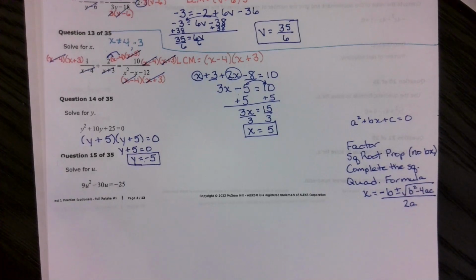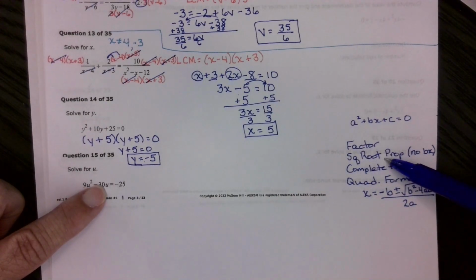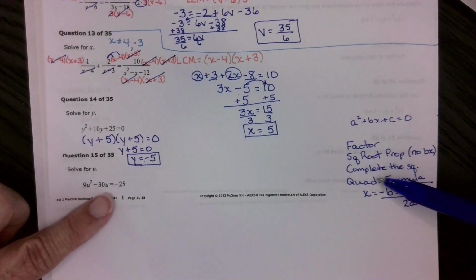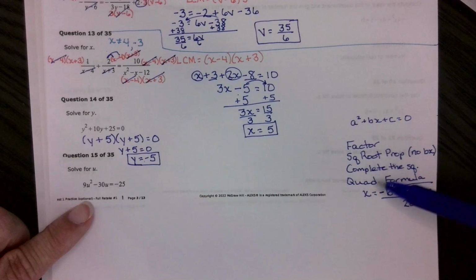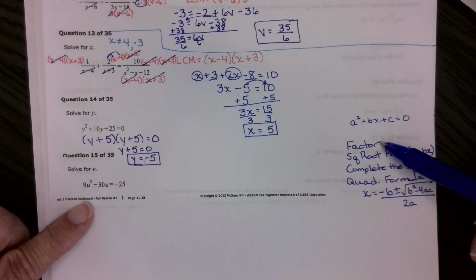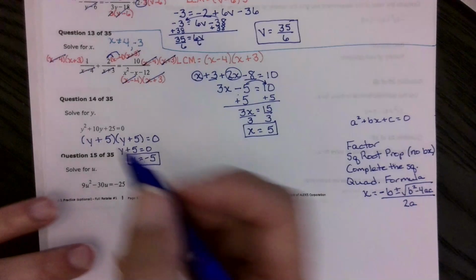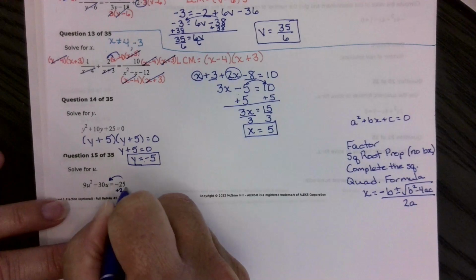Okay, in order to solve quadratics, first of all, we have a b, so you can't use square root property. So you'd rather factor, and yeah, you could complete the square here. But again, you can only complete the square if you don't have a number here. But let's be real. You're rather going to factor or use the quadratic formula. So, in order to do either of those, you have to have it set equal to 0. So I got to take that negative 25 to the other side by adding it.